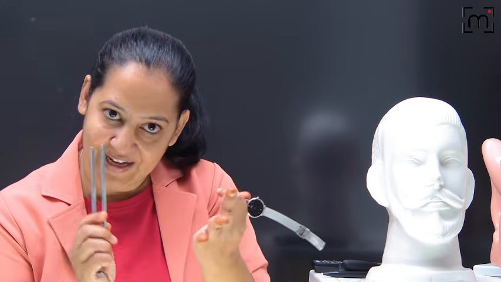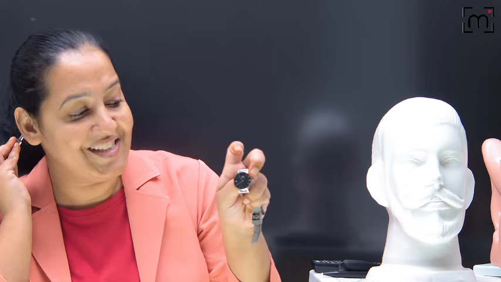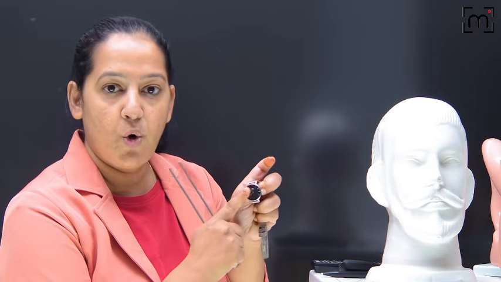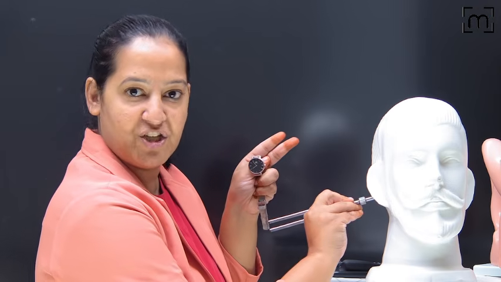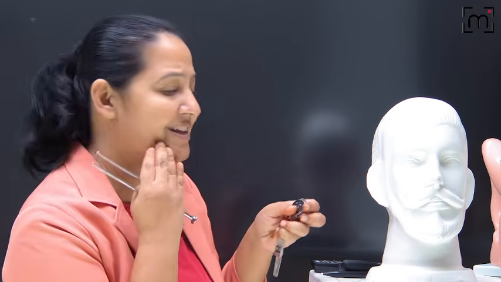Then again I will activate the tuning fork and keep it on my own mastoid. I am the examiner. Again I will start the stopwatch and see for how many seconds I am hearing the vibration, and I will compare the seconds in the stopwatch, the patient's duration of BC and my duration of BC. So first I will activate it, keep it on the patient's mastoid and note it here, and then I will activate it, keep it on my own mastoid and note the seconds here. You got my point? This is another, better way. You can note down how many seconds.